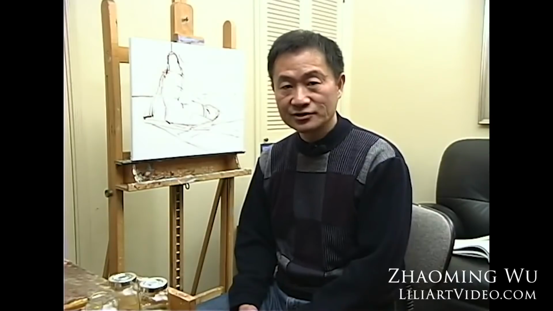I consider that a 2-dimensional approach, 2D approach. So the initial drawing. Even when we work on representational painting, the 3-dimensional form is a good core element we need to consider.